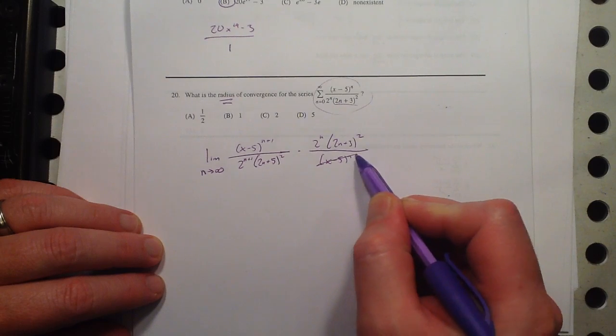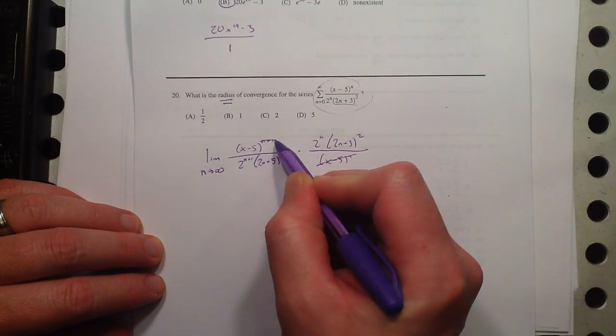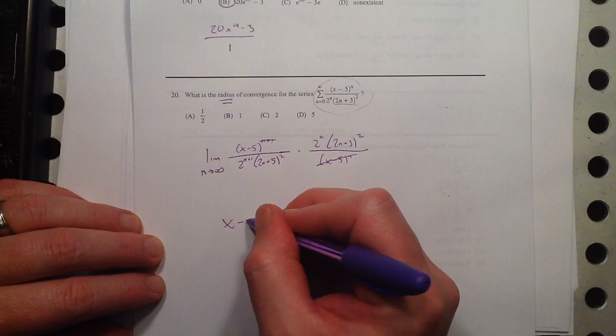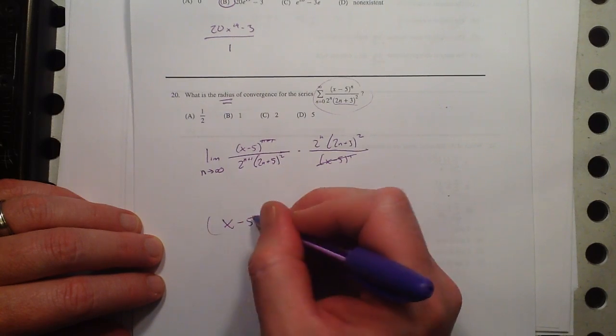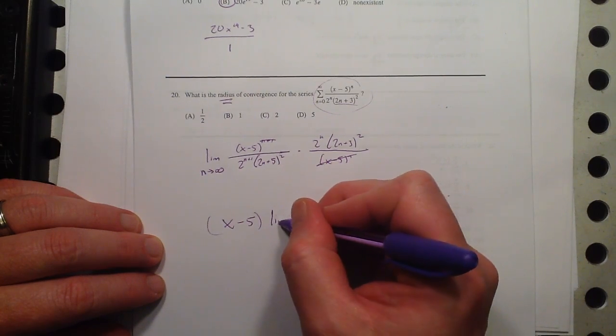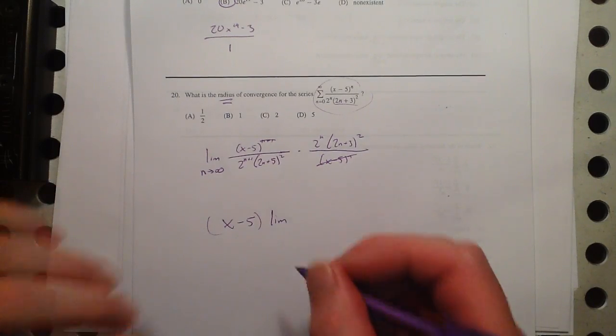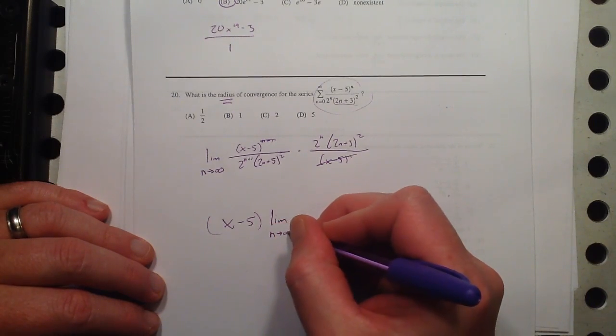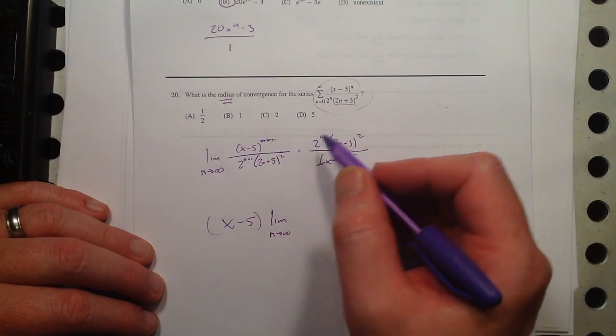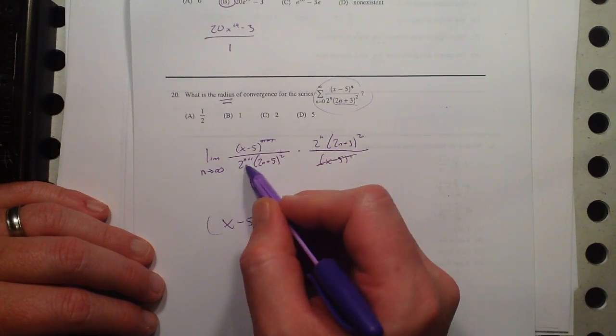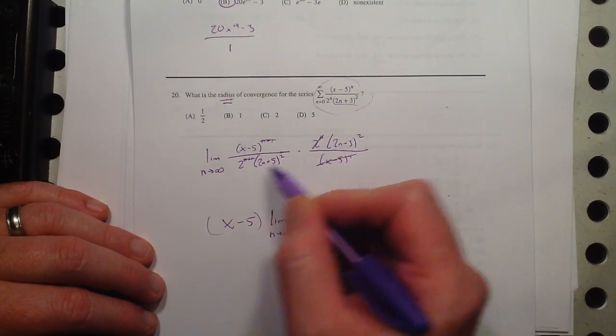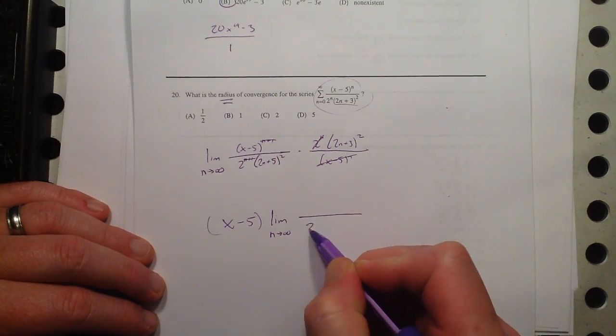All of these x minus 5s cancel out, everything except for just the last one, and that does not need to be inside my limit. And let's see, I've got a whole bunch of 2's, but I've got one more on the bottom. So these are all gone, and there's one there on the bottom.